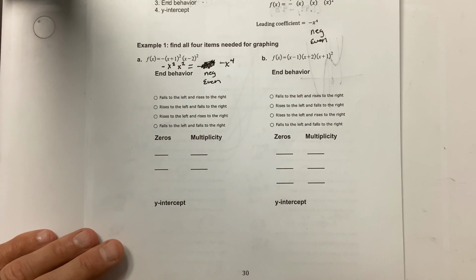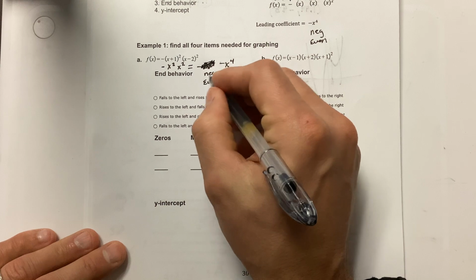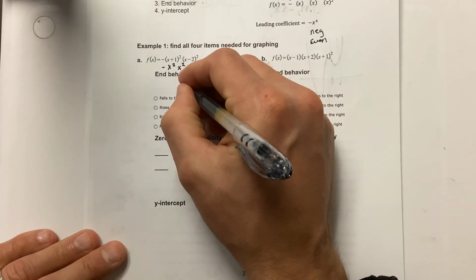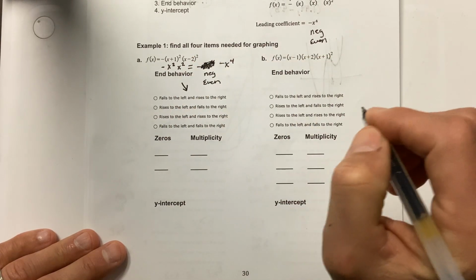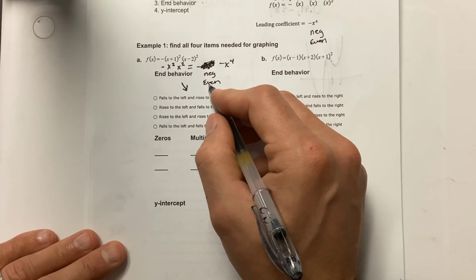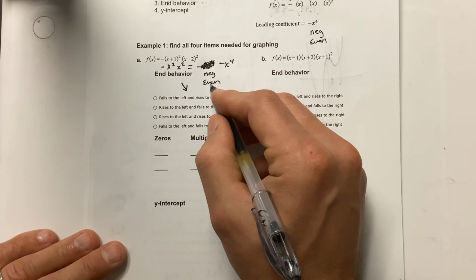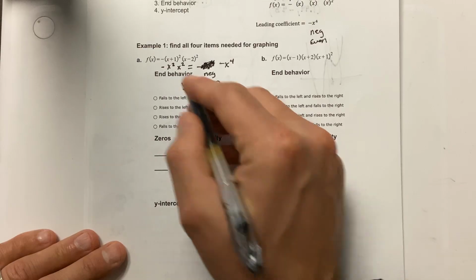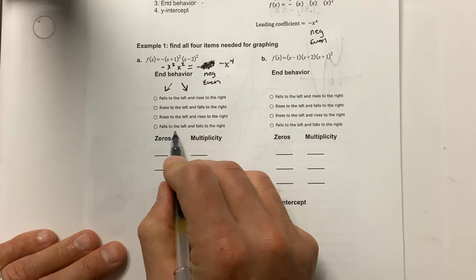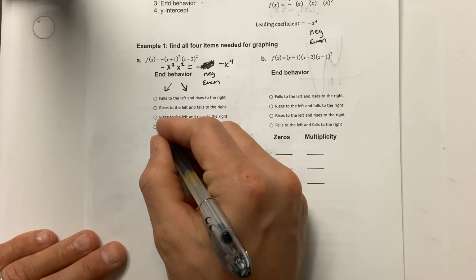And what does that tell us? Well, the negative tells us what the right-hand side or what the right end behavior does. And since it's negative, we know the right-hand side is going to go down. And even just means that it goes the same direction as the right side. If it was odd, it would go in different directions. So since this is down, then this has to be down, which means it falls to the left and falls to the right.